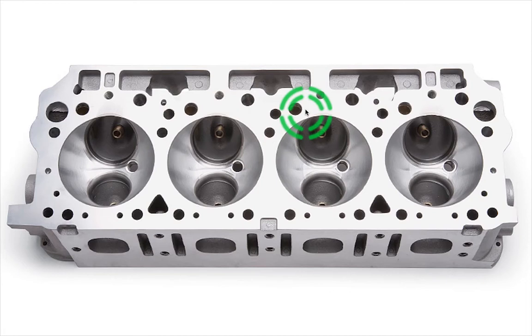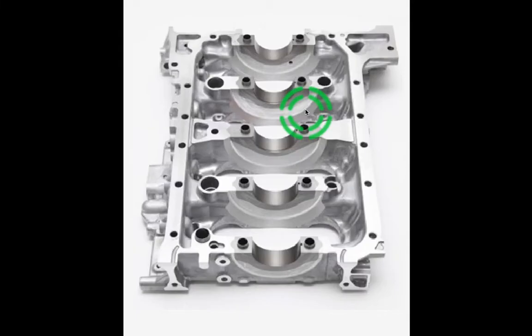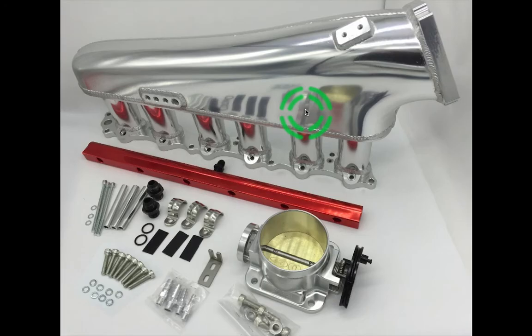That's your long block, which can actually mean an engine. But if you have your head laying around, or your lower block, or your intake manifold laying around, you can't call it an engine. But if you have these three parts, it's good enough to be called an engine, right? So that's your core engine.